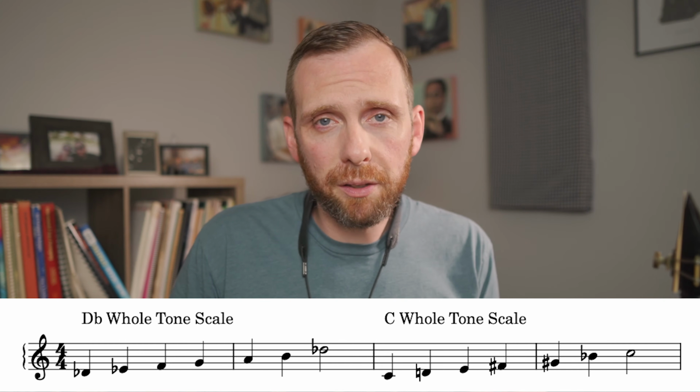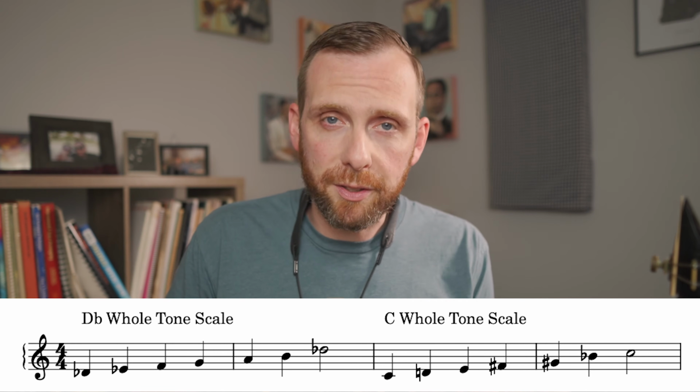So you can see and hear when you play a whole tone scale, it is a 6-note scale, which makes sense. If you take the 12-note collection of half steps and remove all of the half steps from the scale, you're left with half of them, which is 6.